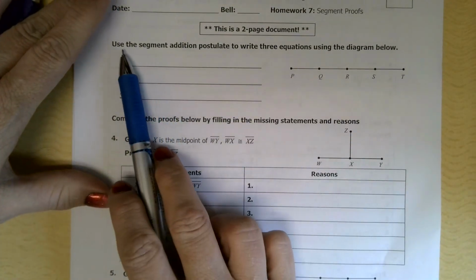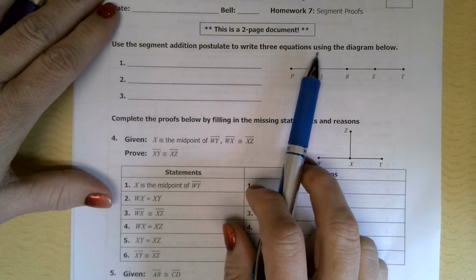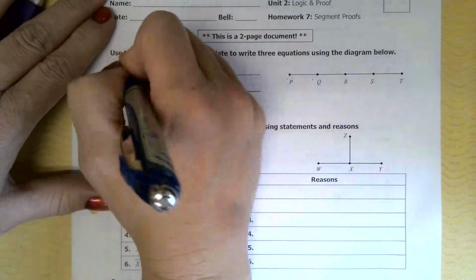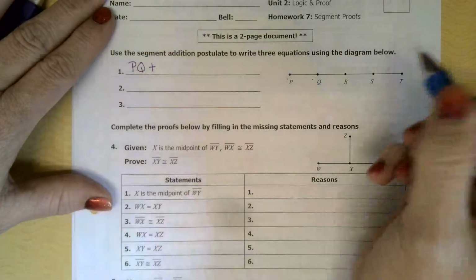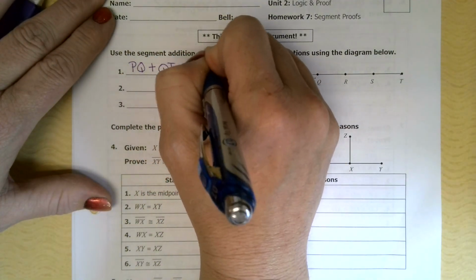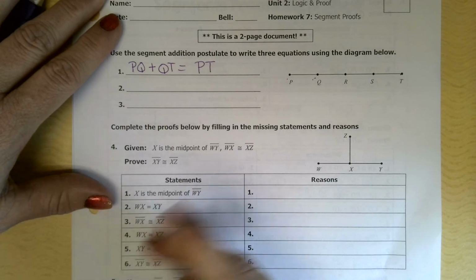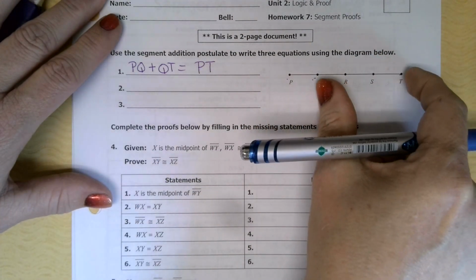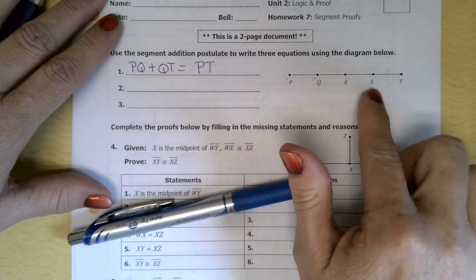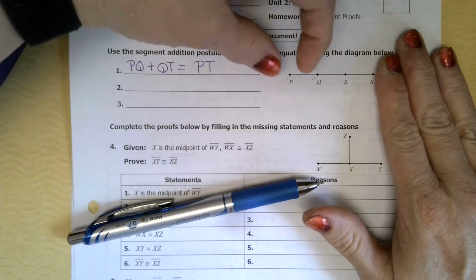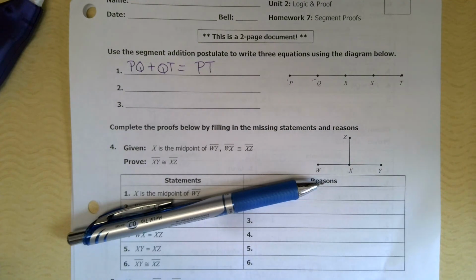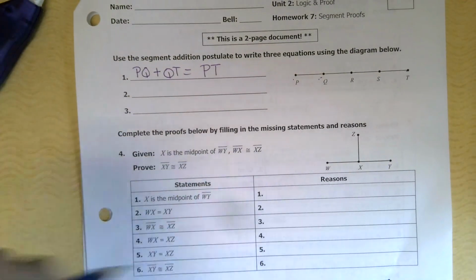All right, this right here just says use the segment addition postulate to write 3 equations using the diagram. We'll just do one. So if I said PQ plus QT equals PT, that is the segment addition postulate. It doesn't matter which pieces I'm using as long as it equals the whole. By the way, I could also say PQ plus QS equals PS. I don't need the whole thing as long as part plus part equals whole. There's lots of segment addition postulates in that picture. Okay, let's go to some proofs.